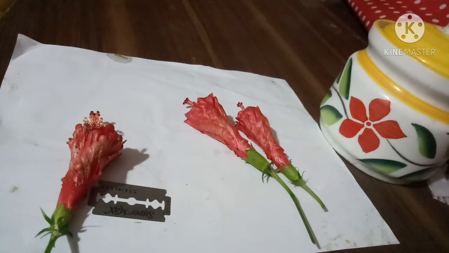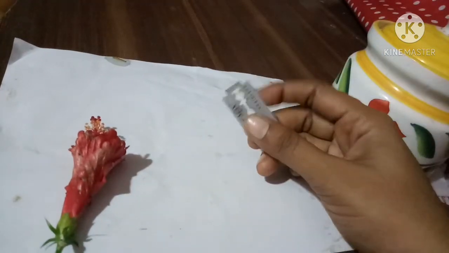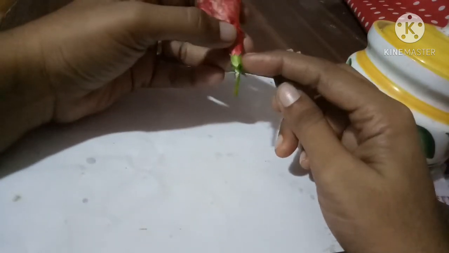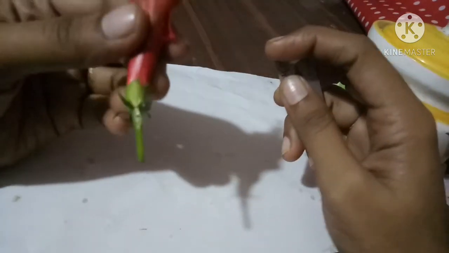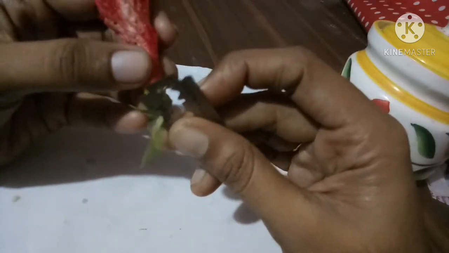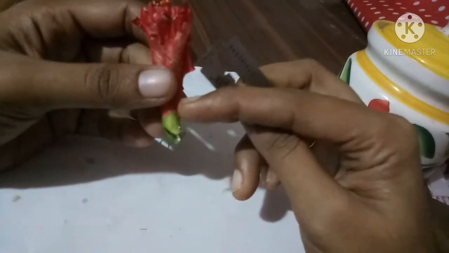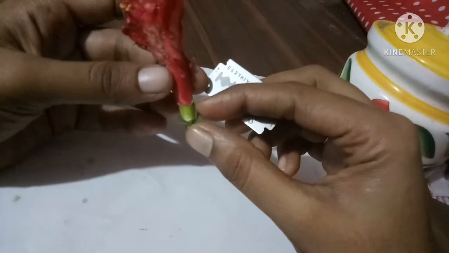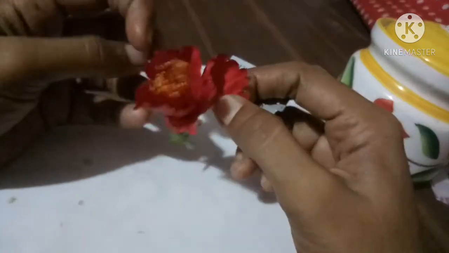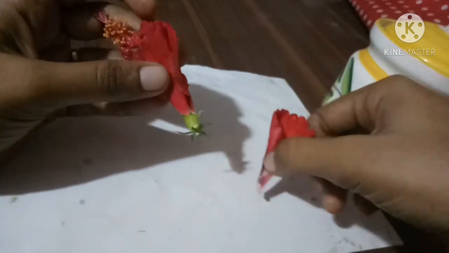Today we need a blade and a flower for dissection. Okay, so let's start. Take the flower and cut the basal portion. We need only this. This is the calyx portion, and the red part is petals. Now you can see these are sepals and these are petals, red color petals. Let's separate these petals.